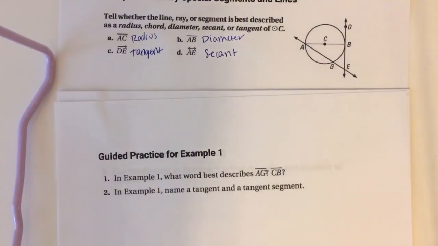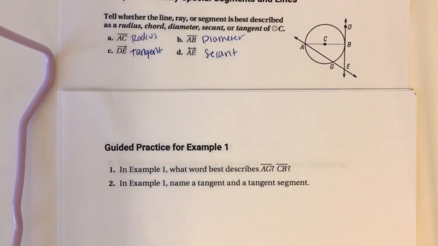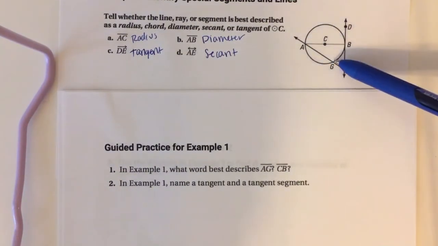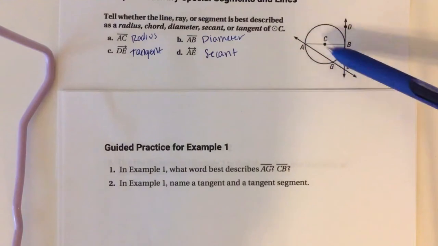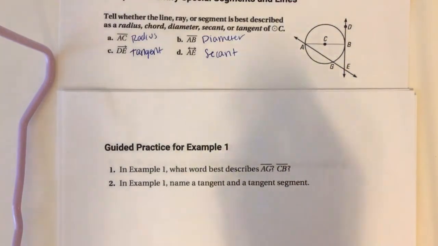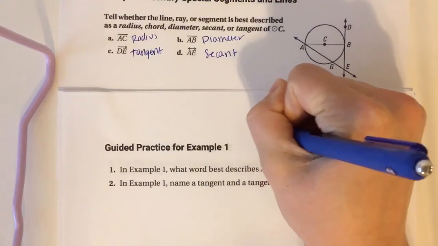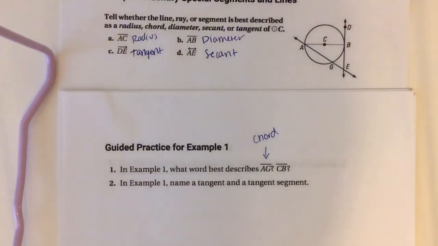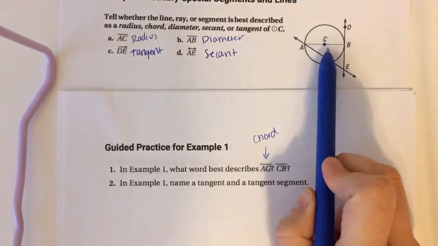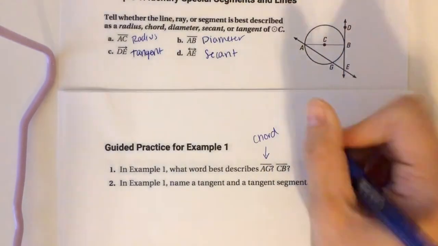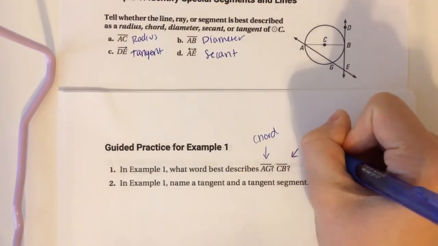All right, in example 1, what word best describes segment AG? Looking at this circle up here, segment AG intersects at 2 points on the circle, but not through the center, so that is going to be a chord. And then segment CB goes from the center to the edge of the circle, so that would be a radius.